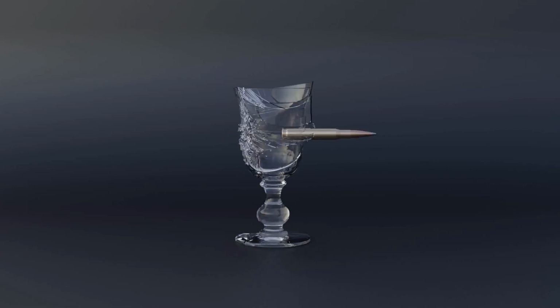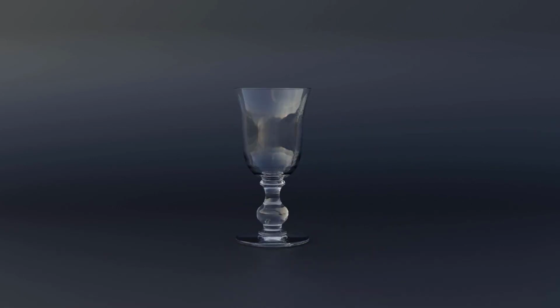Okay, so the same thing I have done in this video as well. I just added the keyframe into our render icon, and that's why we are able to see our original glass and our broken glass after hitting this bullet basically.